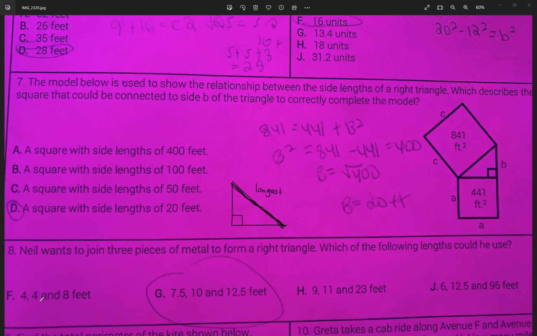So does the root of 4 squared plus 4 squared equal 8? Because 16 plus 16 is actually 32, right? Does that equal 64? No. So it's not that one.